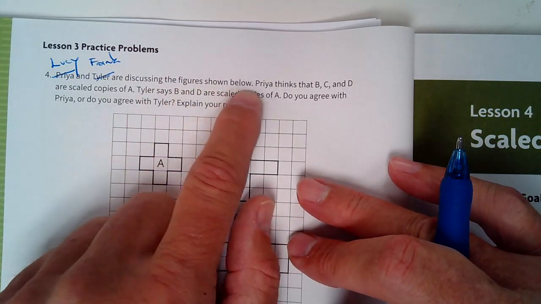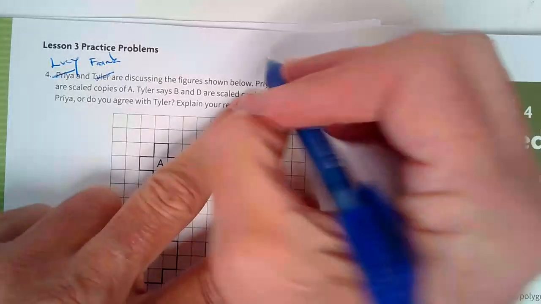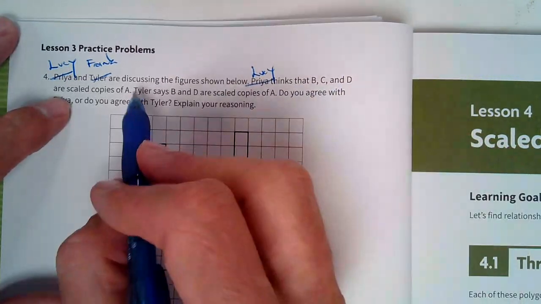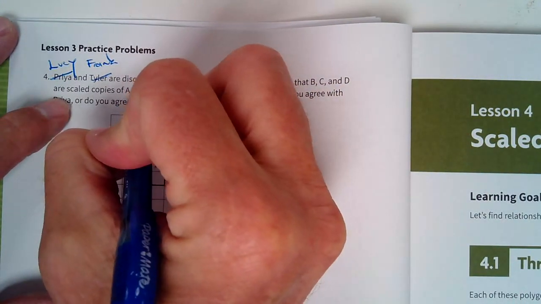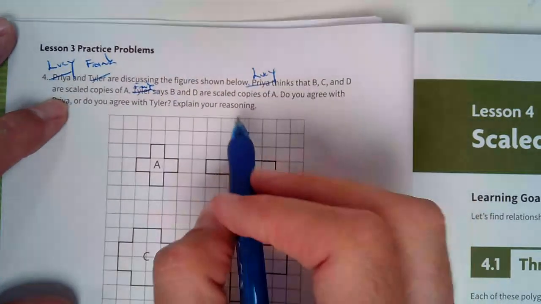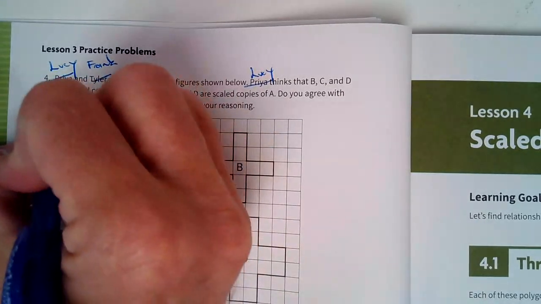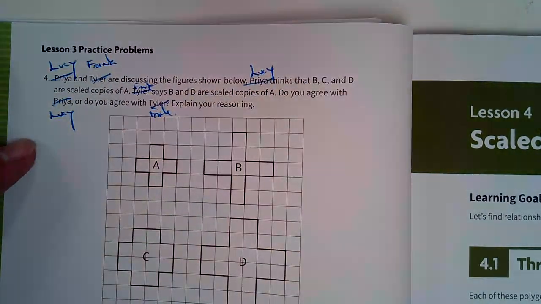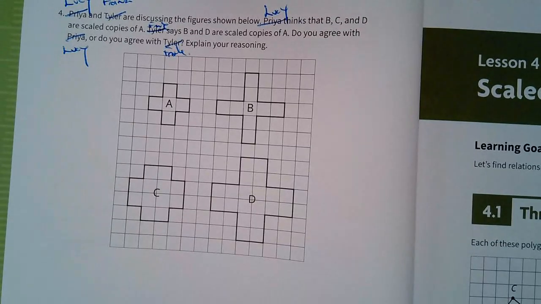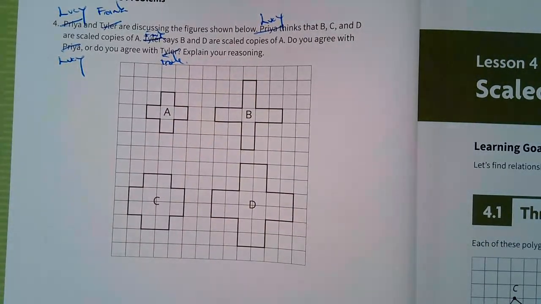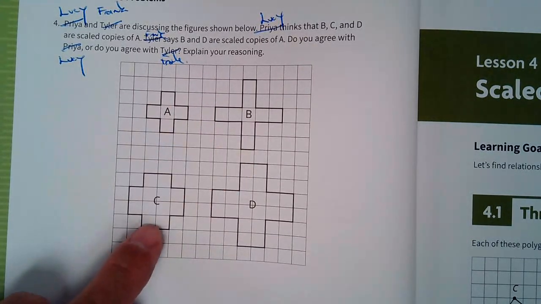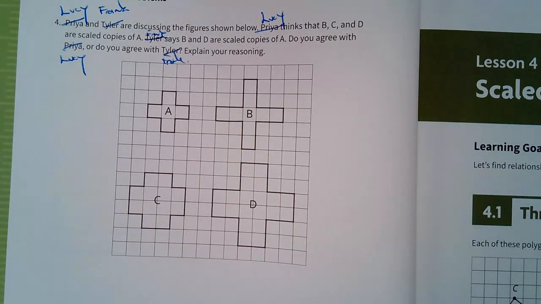All right, they're discussing the figures shown below. Lucy thinks that B, C, and D are scaled copies of A. Frank says that B and D are scaled copies of A. Do you agree with Lucy? Or do you agree with Frank? All right, explain your reasoning. So in other words, maybe you should figure out what each of these, if they are scaled copies of A, and what the scale is.